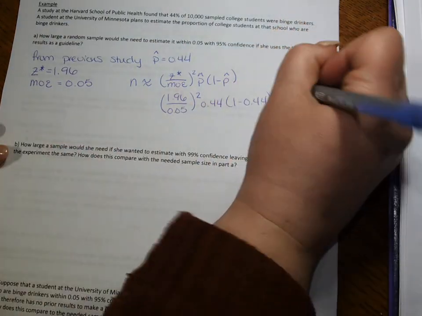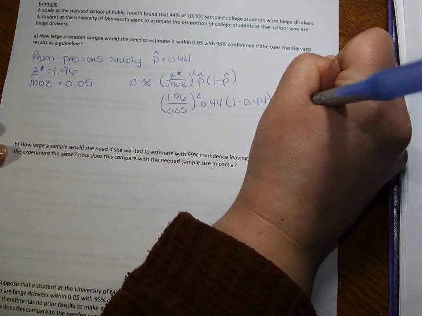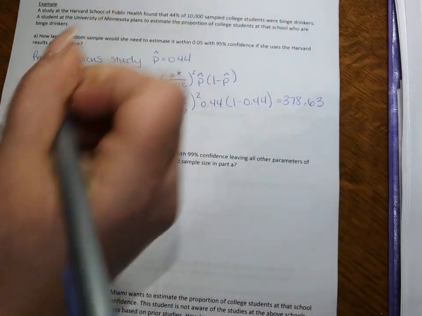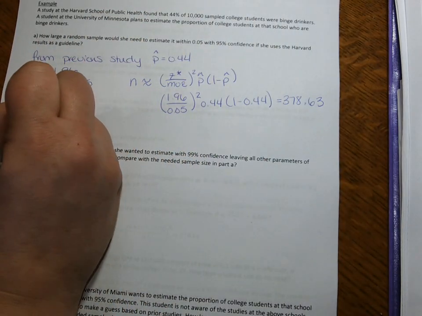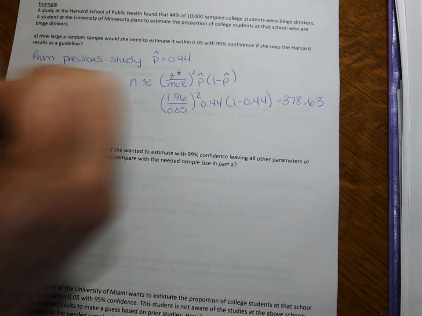Placing this in the calculator gives us, which says we need a sample of at least 379.